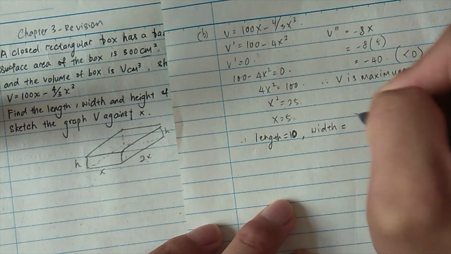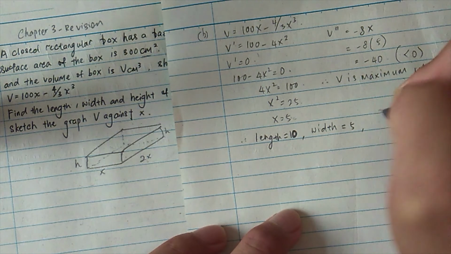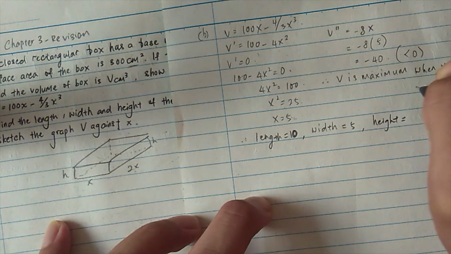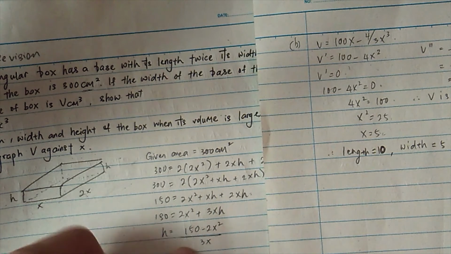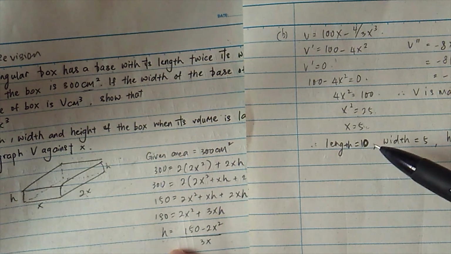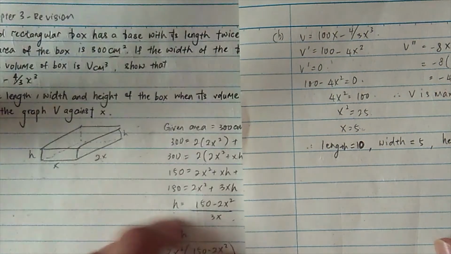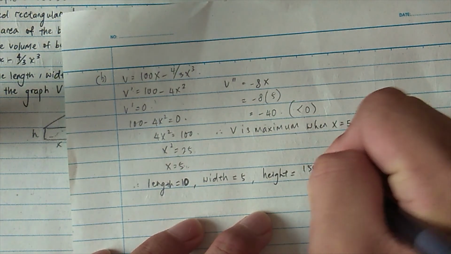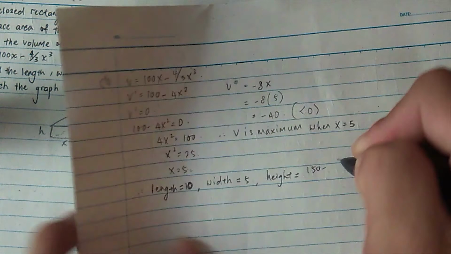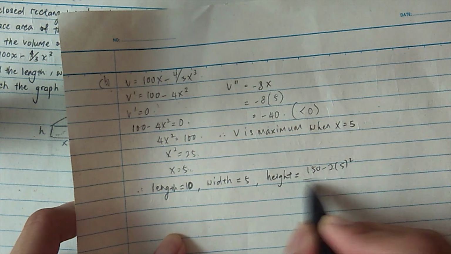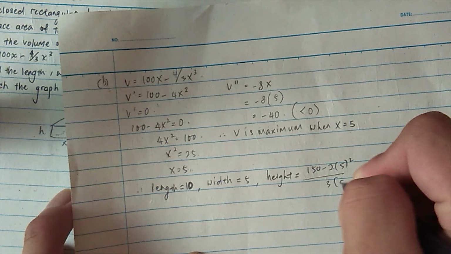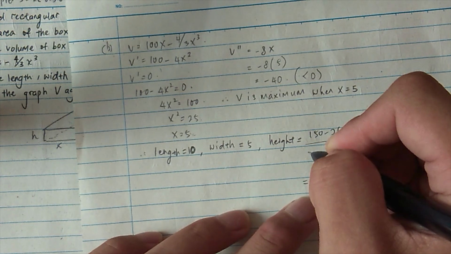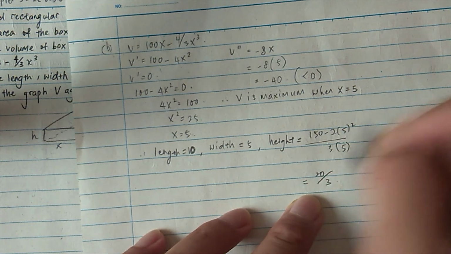width is equals to 5, and height is equals to, just sub inside here. So we're going to sub the x equals to 5 into this here, right? So we'll get 150 minus 5 square over 3 times 5. So we'll get height is equals to 20 over 3.